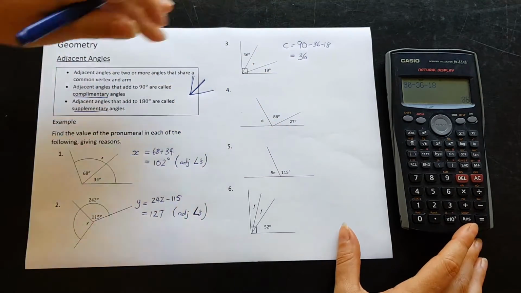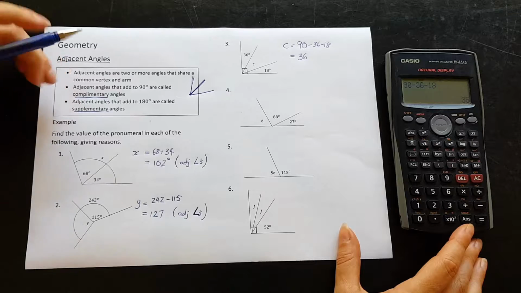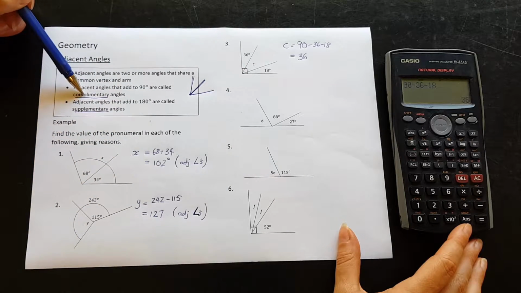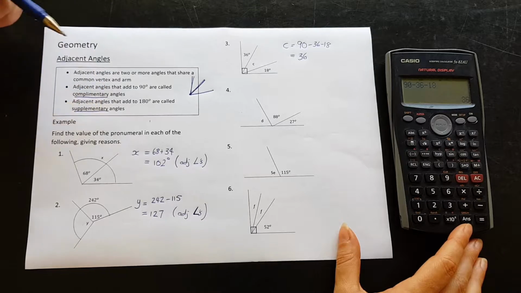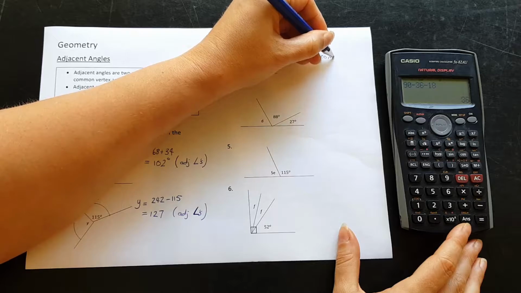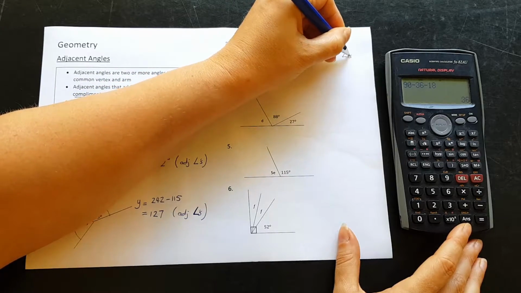Now, while we're using adjacent angles, more specifically, we've used the fact that we had a right angle in here. So this time we need to use the reasoning of complementary angles. So for short, a short way of writing that is to write comp angles.